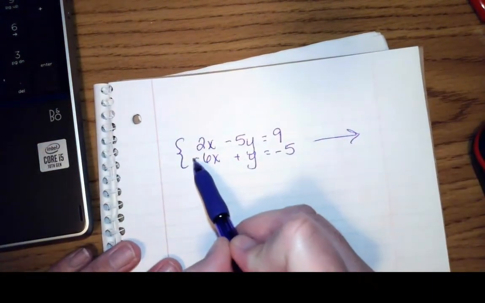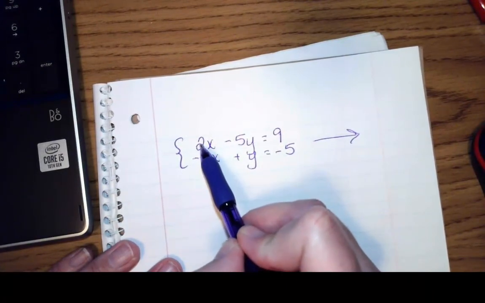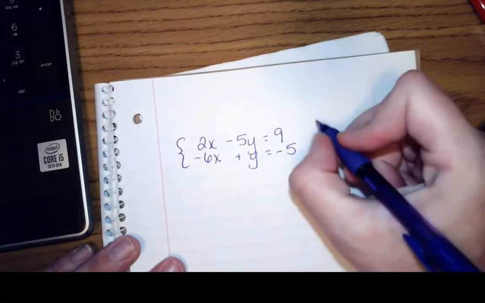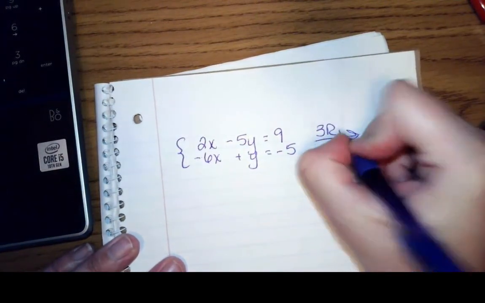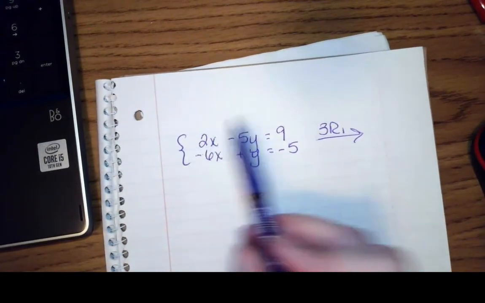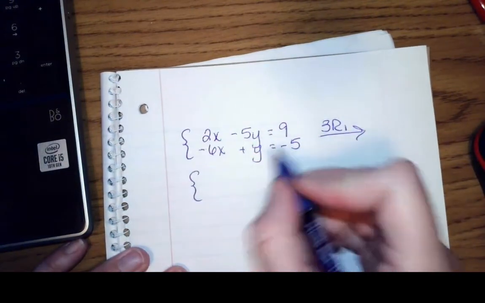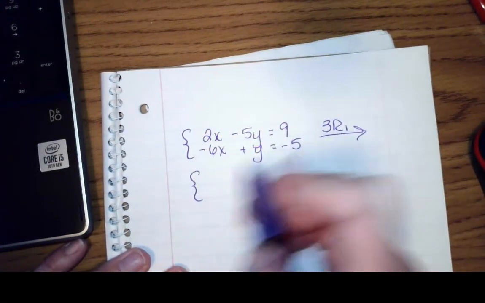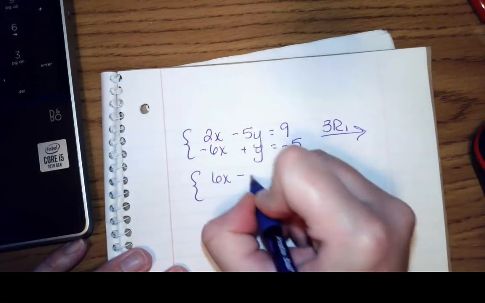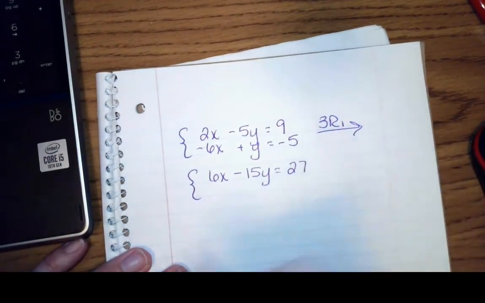So what do I need? This is a negative 6. I need him to be a positive 6. So what do I multiply this row by? Simply so I can force him to be a 6. My top row needs to be multiplied by 3. Okay, so that will generate my 6 right here. So 3 times row 1. What that means is I now have 3 times everything up here. 3 times 2x is 6x. 3 times negative 5y is negative 15y. 3 times 9 is 27.